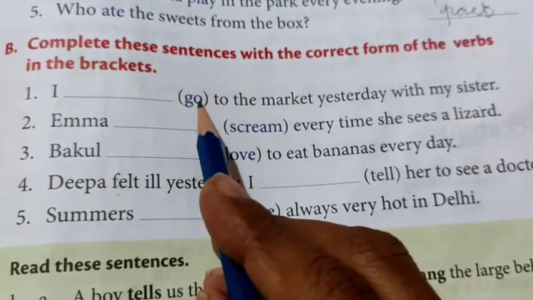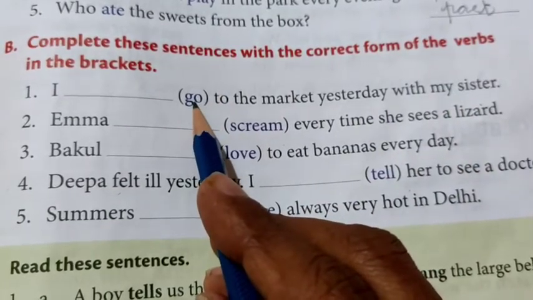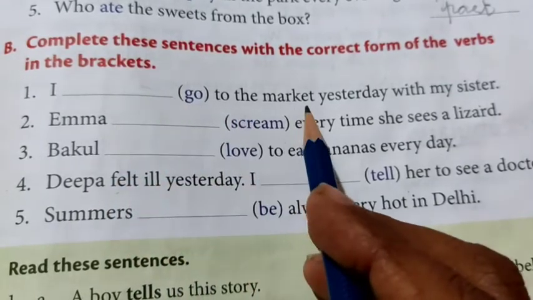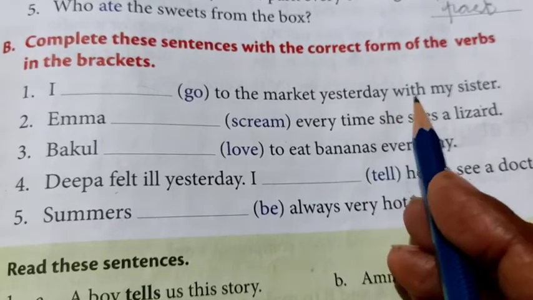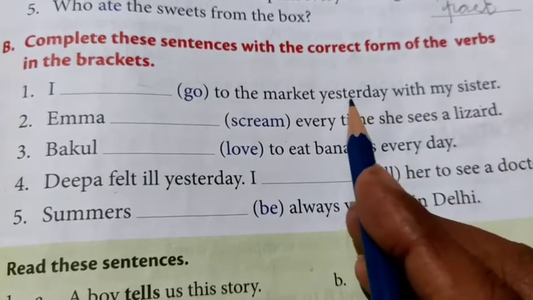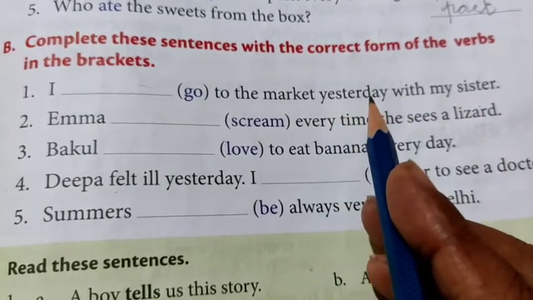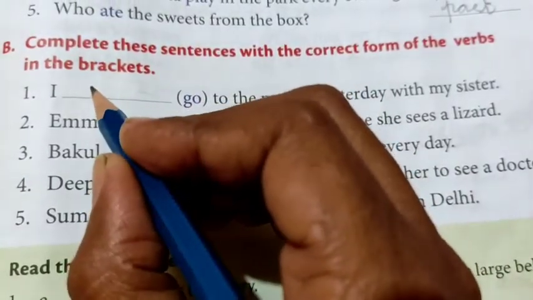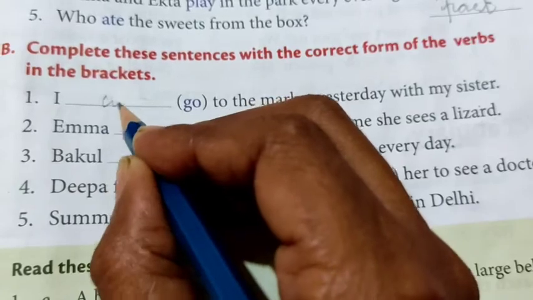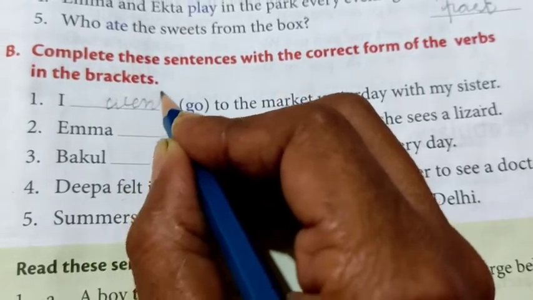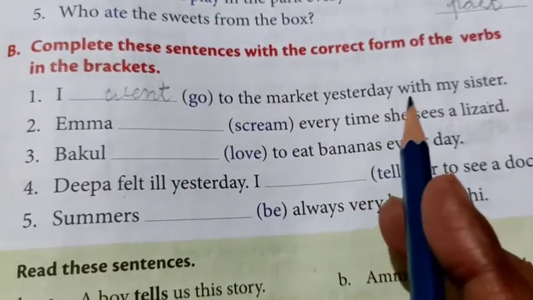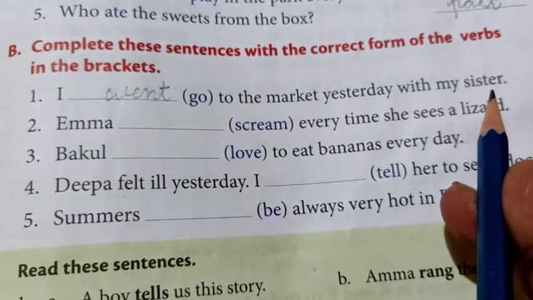So, we want to write the correct form of the verb here. To the market yesterday with my sister. So, we can understand this action is over. So, what do we want to write here? Went. Past tense of go is went. I went to the market yesterday with my sister.